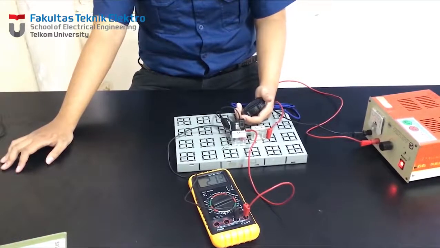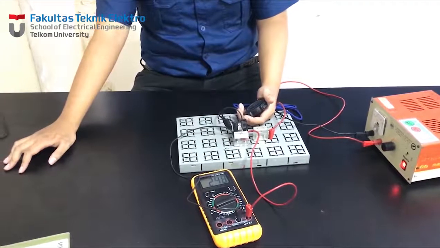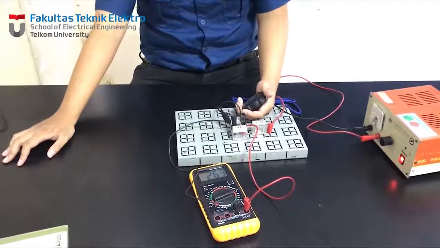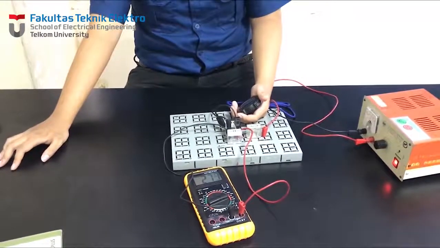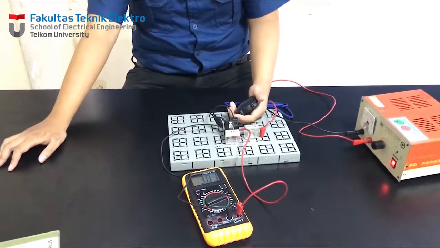On the 30 seconds, we get 2.43 volt. On the last 40 seconds, we get 3.03 volt.